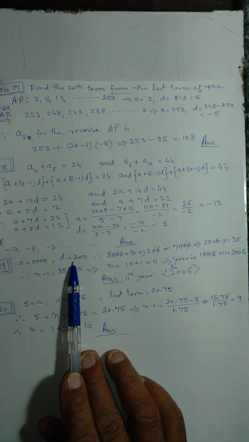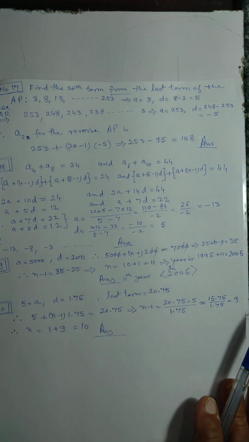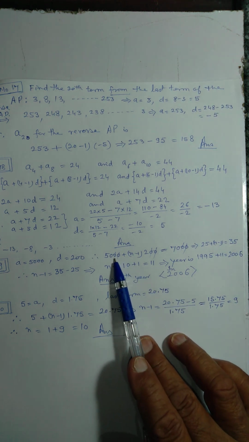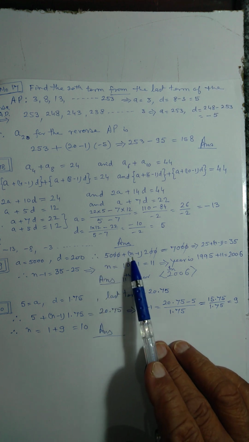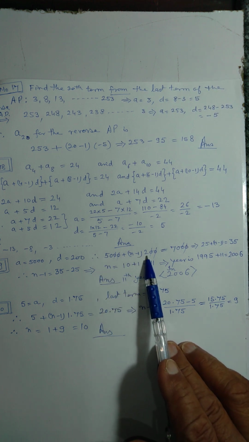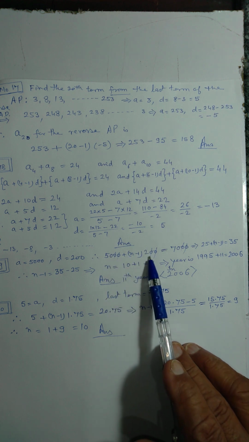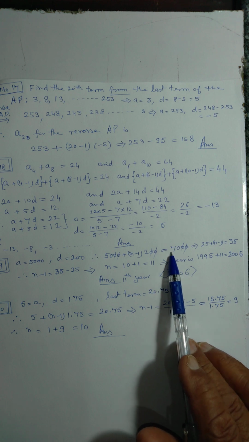Common difference, that is 200. So 5,000 plus n minus 1 into 200, this is the common difference and this is the first term. So it should be equal to the last, that is 7,000.